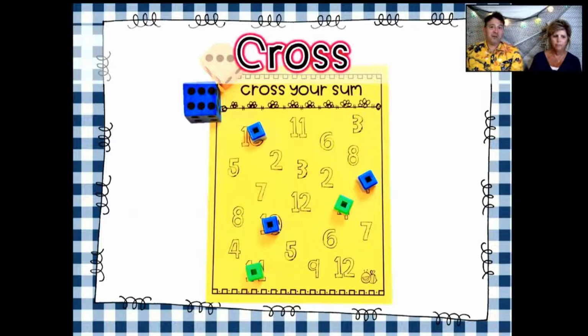So you could put out a timer, or just have them play it and see when they get their board done. But if you want to throw some competition into it, you could play what we call cross your sum. Kim and I would play this one. You could do this individually too, but you could also do this with a partner.